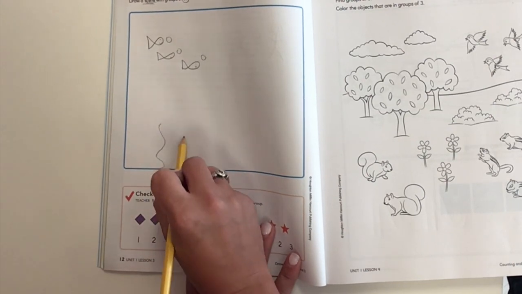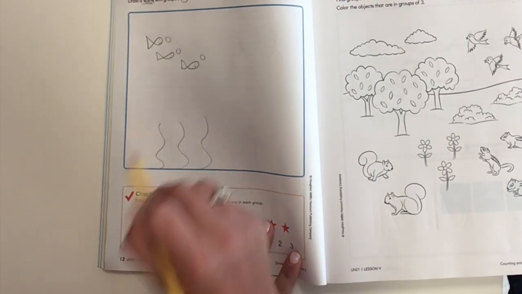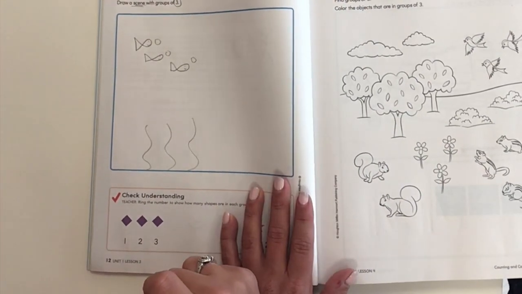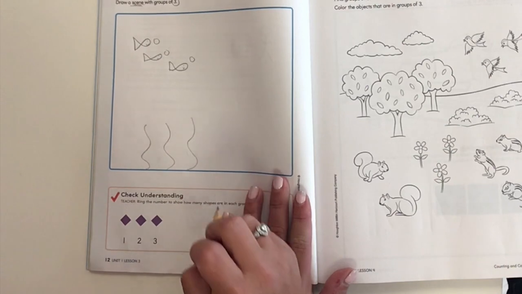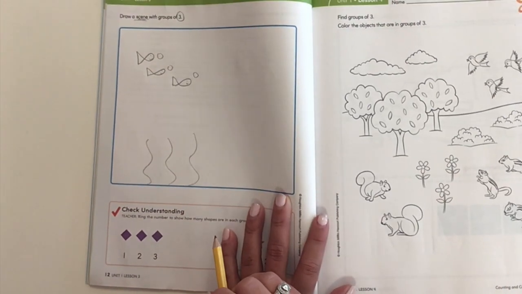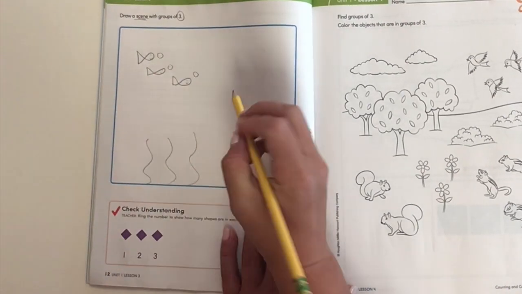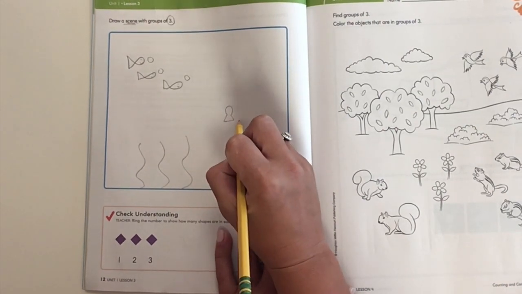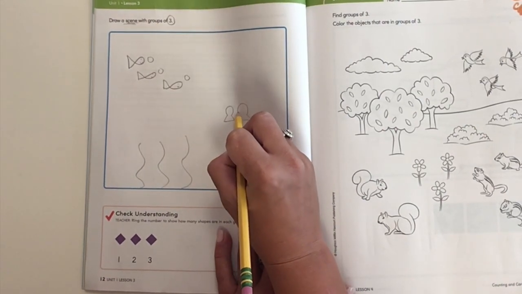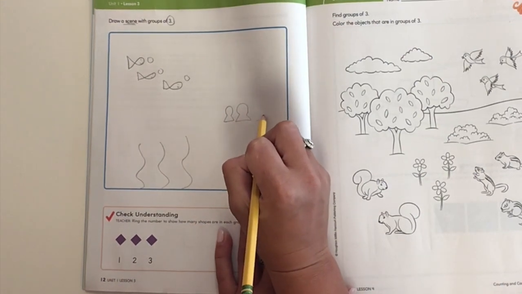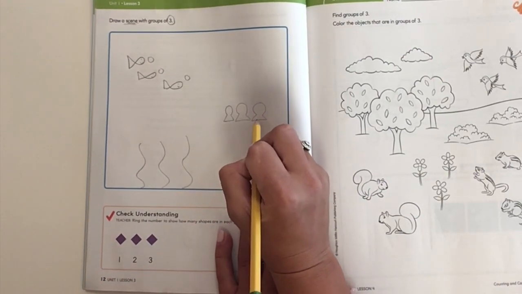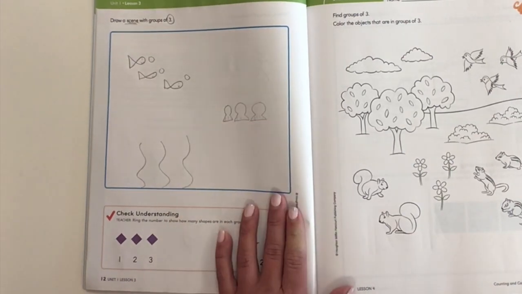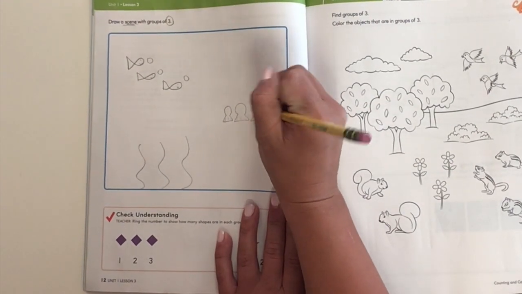On the bottom of my ocean, I see some seaweed. 1 piece, 2 piece, 3 piece. Also in my scene, I see some shells. How many do I need to draw? A group of 3. Draw 1 shell. Oh, I'm trying my best. Another shell. And another shell. These are my favorite kind of shells. Have you seen these kind of shells before? Maybe.